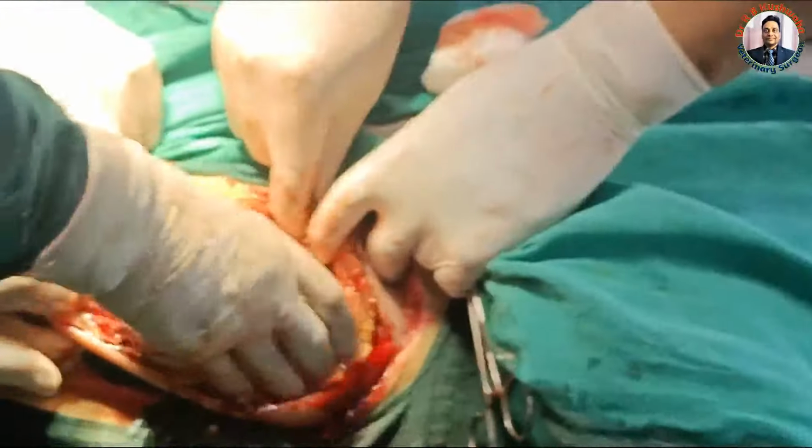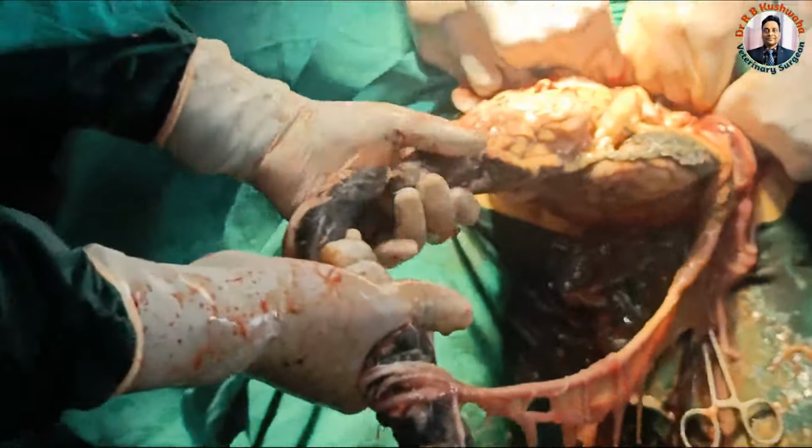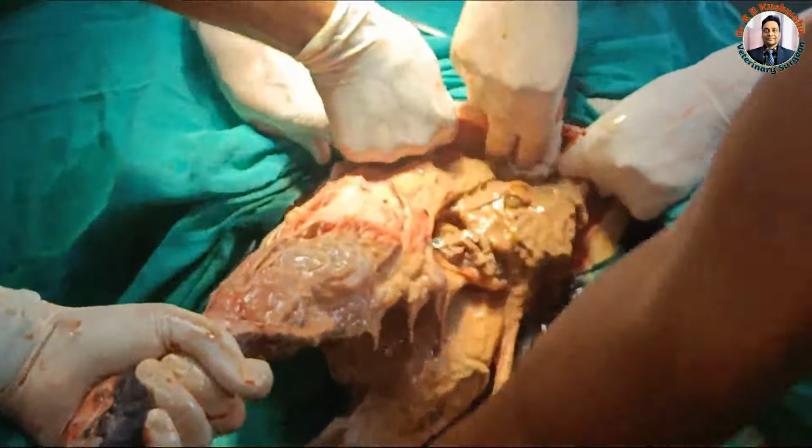You people did not take the history properly. Just catch hold of the uterus. Just keep on focusing on holding the uterus.